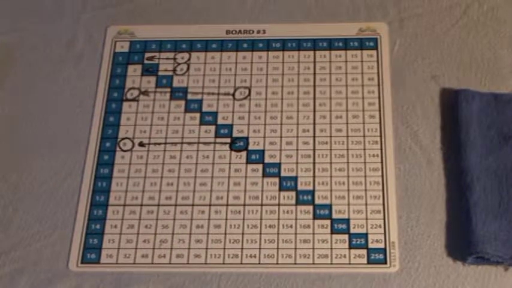So this is how we can use board number 3 for reducing fractions and also finding equivalent fractions for both improper and proper fractions.